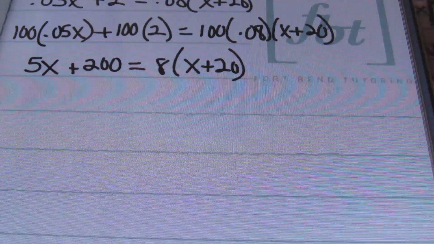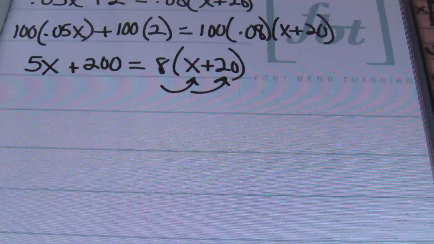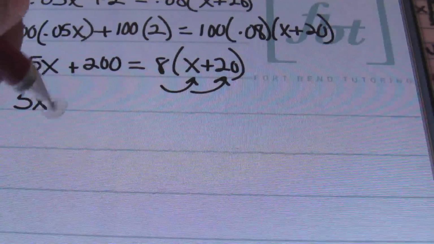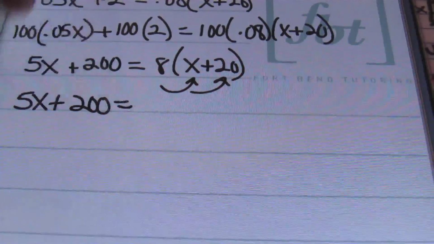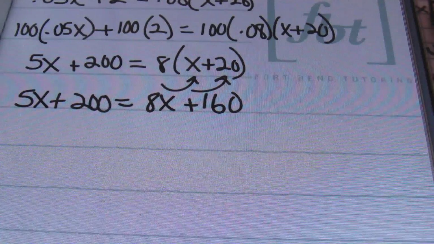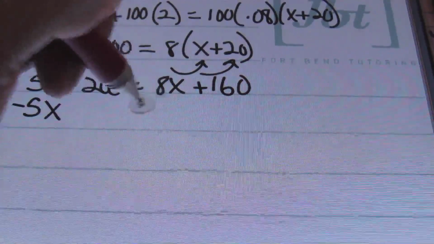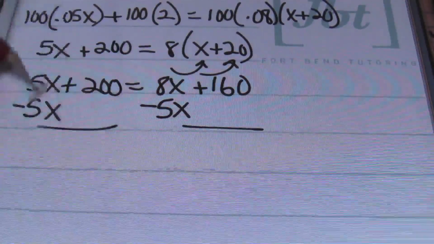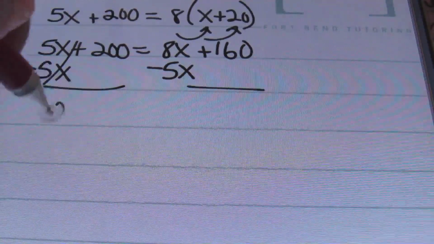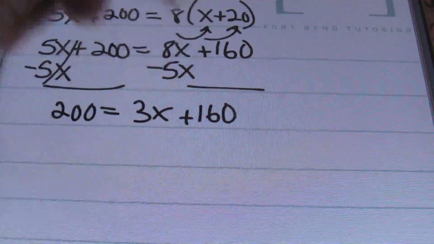From there, I'm going to distribute, ladies and gentlemen. That's right, my favorite property in the world. So I bring down 5x plus 200, which equals 8x plus 160. Solving for x, I'll subtract 5x from both sides of the equal sign, and I bring down 200, which equals 3x plus 160.